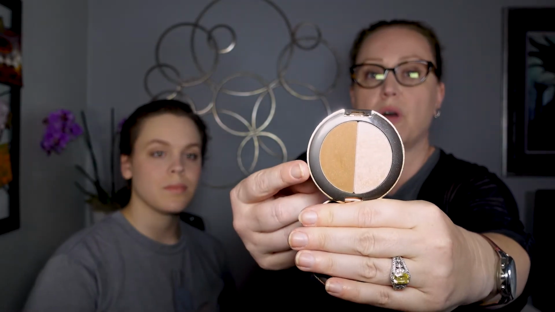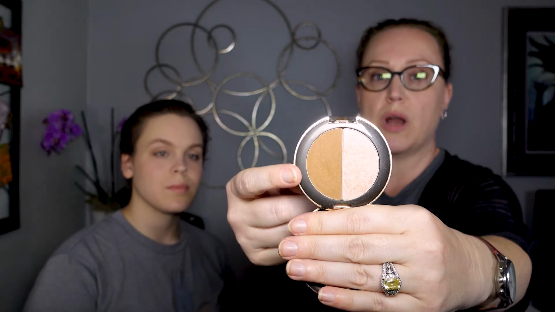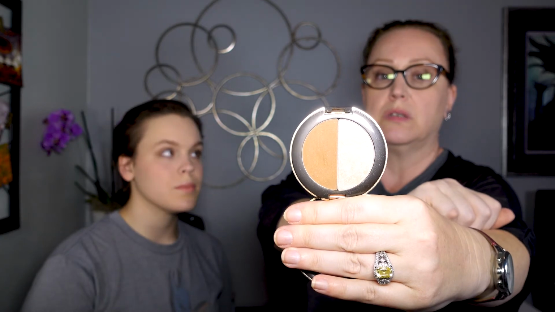So that's that one. And then I will also show you here, this is Lorac Tantalizer. So this one comes in a duo. You have the bronzer on one side. You can see it's very matte, very warm brown. And then you have a highlighter on the other side for a bit of shimmer. So those are a few options that you have, right? Like I said, there's a lot of them out there.